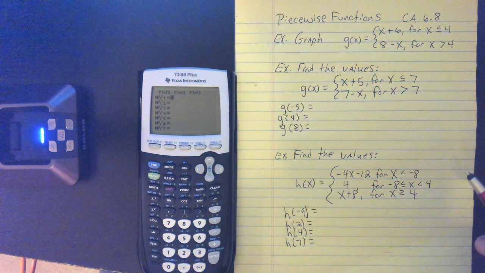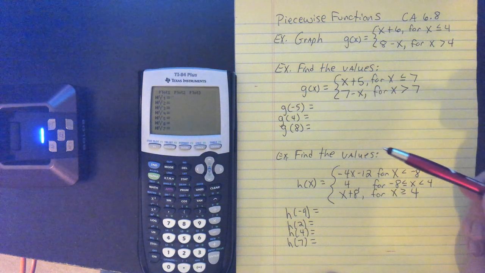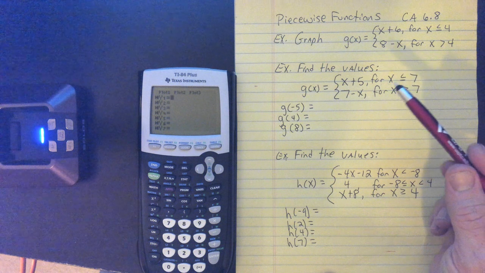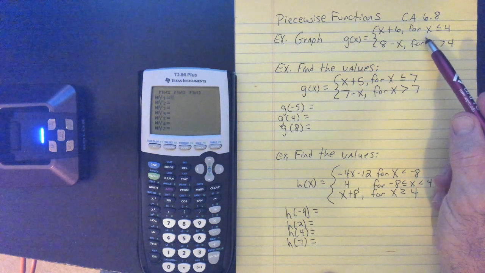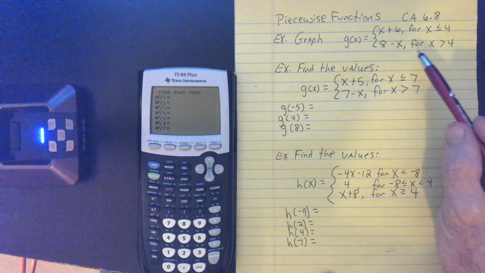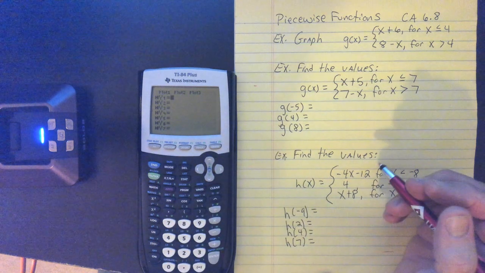Alright y'all, in this lesson I'm going to show you how to graph a piecewise function and then find values of a piecewise function. So the first thing, I'm going to graph x plus 6 for x is less than or equal to 4, and then it's going to have 8 minus x for x greater than 4. So we go to y equals, which I've already got.